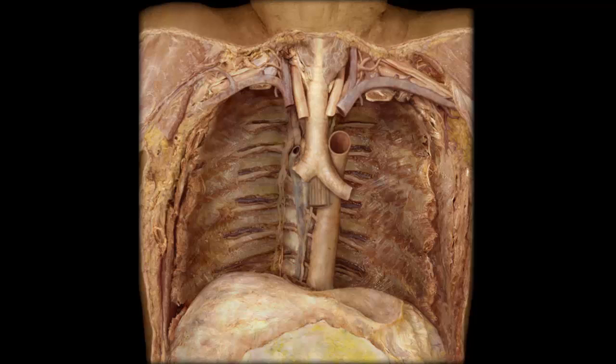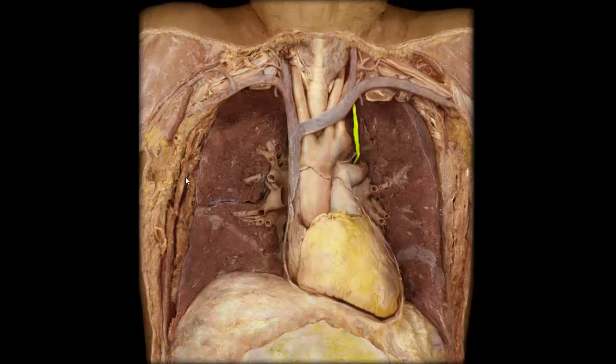Let's go ahead now and identify the vagus nerve. Okay, here we see the vagus nerve. The vagus nerve, kind of in a similar position as the phrenic nerve, is going to be running through this middle part of the thoracic cavity. So here we see the left vagus nerve. The vagus nerve is going to be sending neural fibers to the heart. So we're not going to see this nerve extend as far down as we did the phrenic nerve.